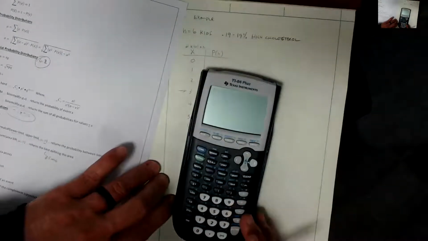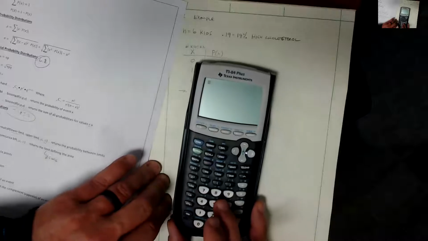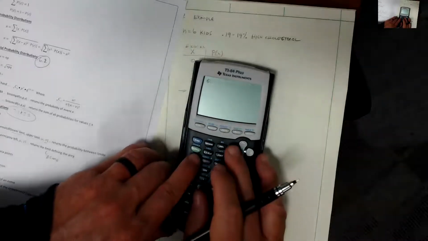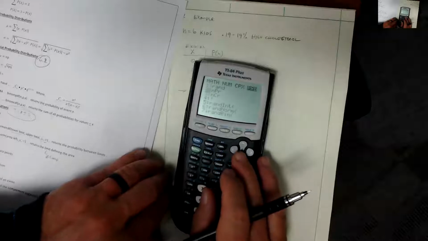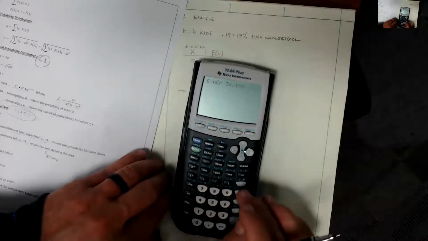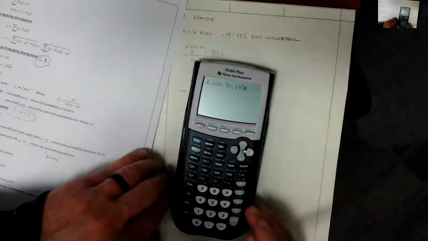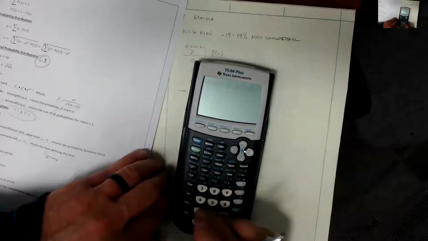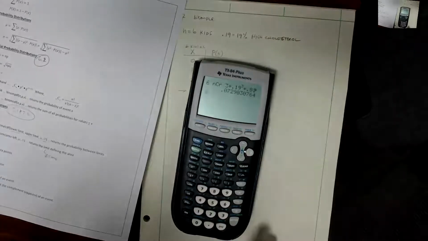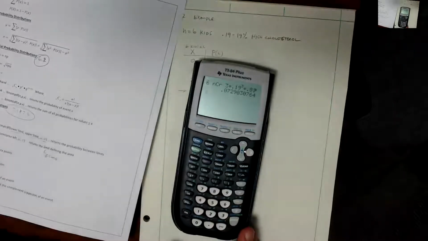So be able to do this. I'm using a more normal calculator that most of you would have. So I go over to math, find probability, 6C3 times 0.19 raised to the third times 0.81 also raised to the third. There's that probability. So I got 0.7290. So to 4 decimal places, that would be 0.729.